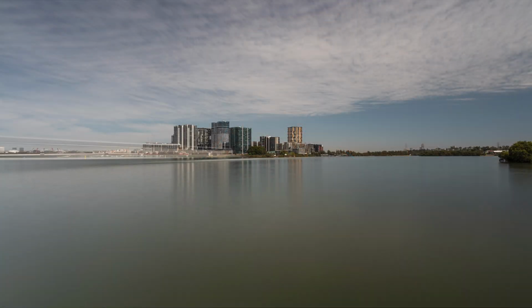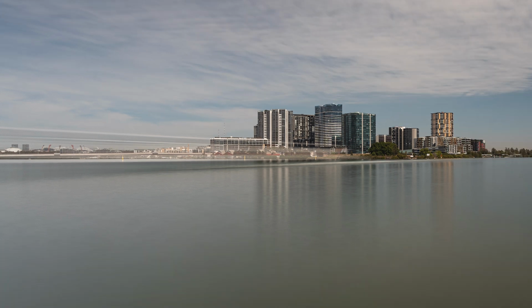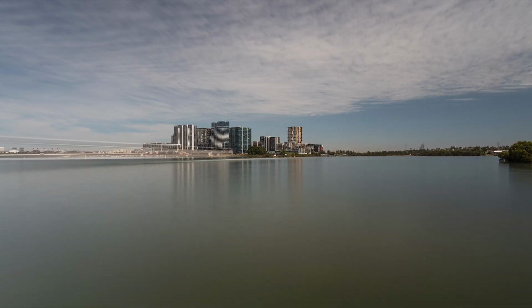One cool picture I was able to get out of it as well is this one of the river cat going past, where you can actually see it's got that long shell to it, which I wouldn't have been able to do during the day unless I used that 10 stop filter because I had that 20-second exposure.